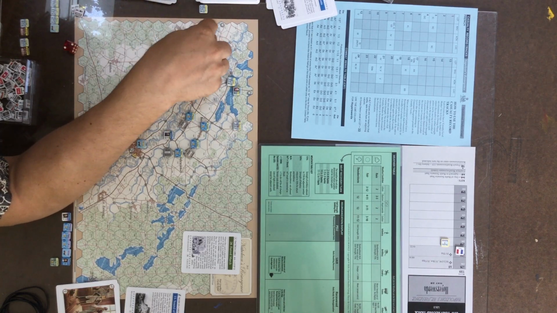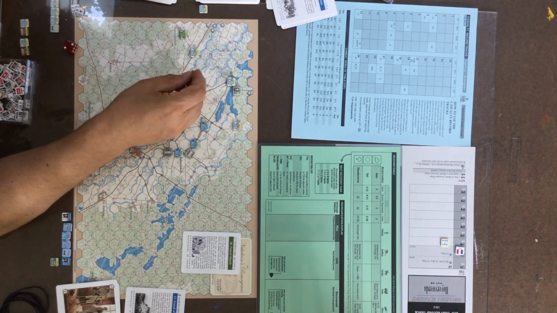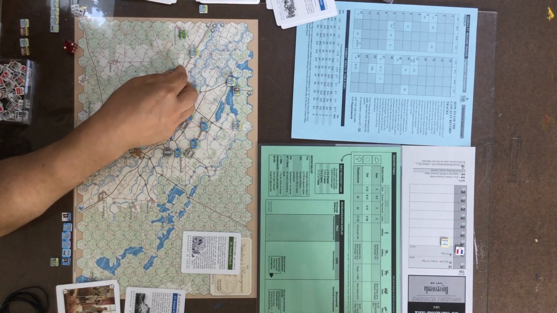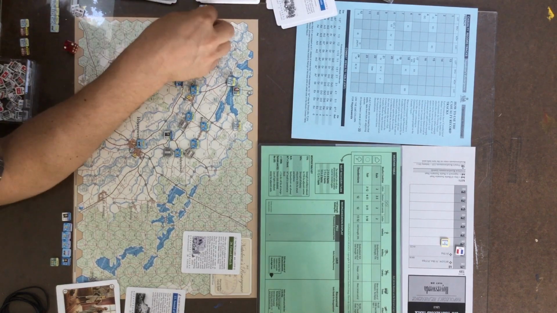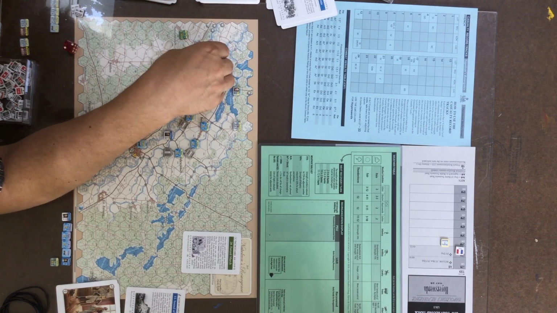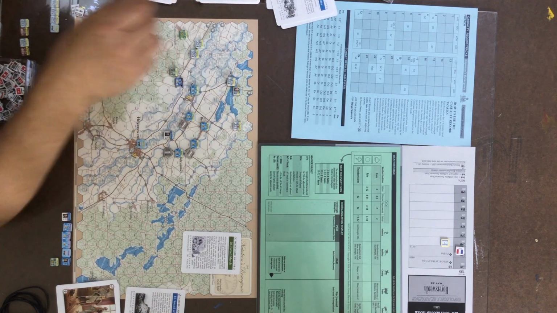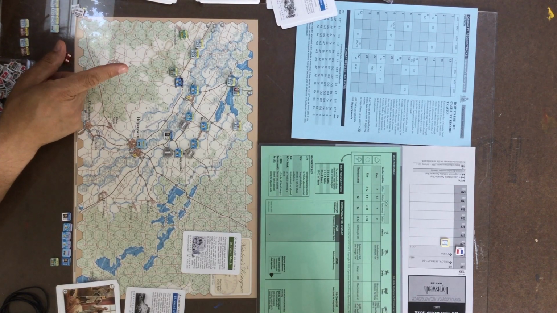These guys keep moving. 1, 2, 3, 4. Same deal. This guy's now going to go back. And Spruth 1, 2, 3 is also going to come in up the road. All right, so that's Thuman's brigade.